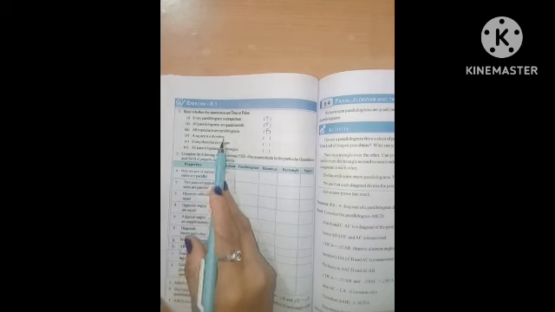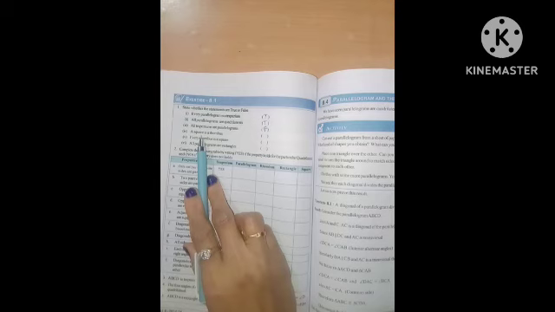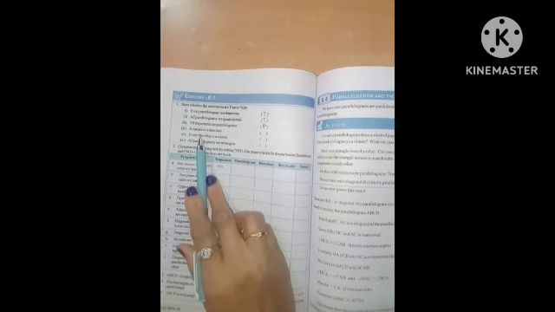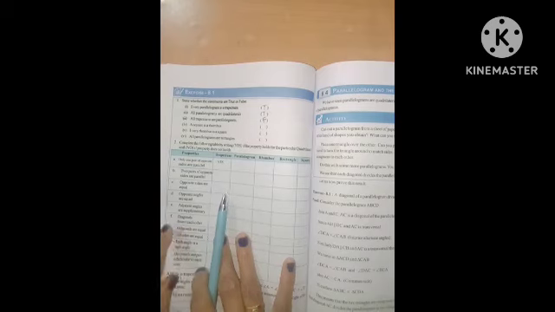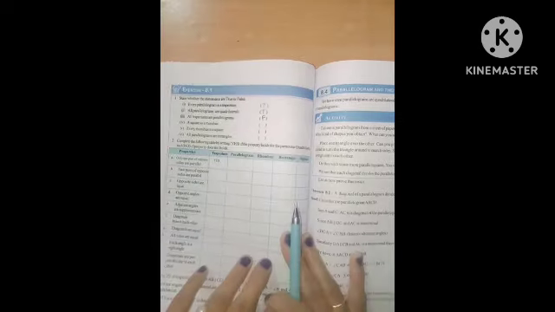A square is a rhombus. Yes, a square is a rhombus. In a square all the sides are equal, and in a rhombus all the sides are also equal. True. Look at these figures. See the square and rhombus.